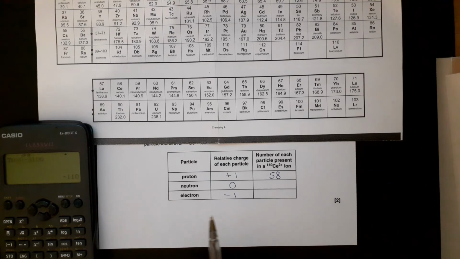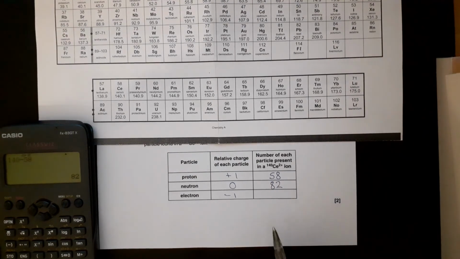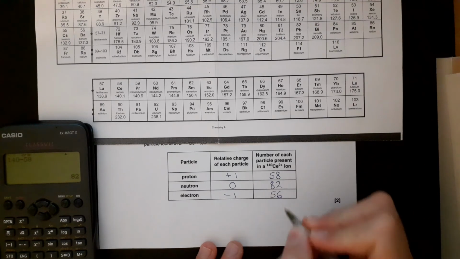To work out the number of neutrons, we're going to do the mass number, take away the number of protons. So we've got 82 neutrons. And then the electrons would be 58, but we can see here we've got a 2+ ion, so that means it must have lost 2 electrons. So therefore it's going to be 56 for my electrons.